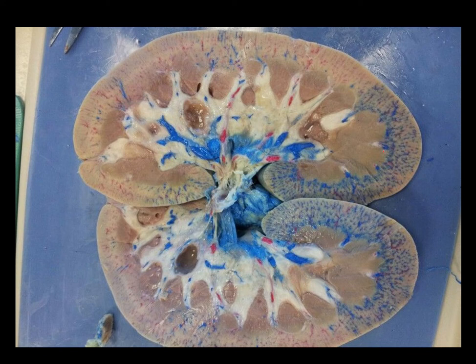And so you can really make out a distinct portion. And this is going to be the region we call the cortex, right? And you can really make out your medullary, your renal pyramids quite clearly here.